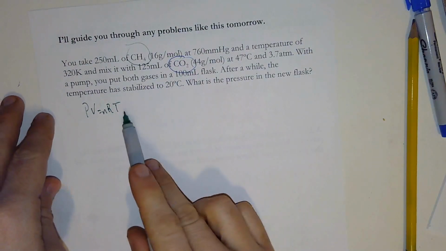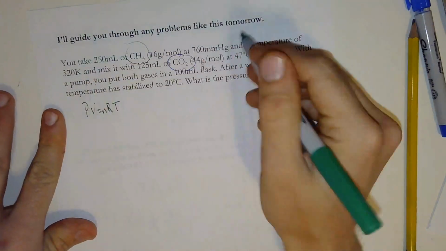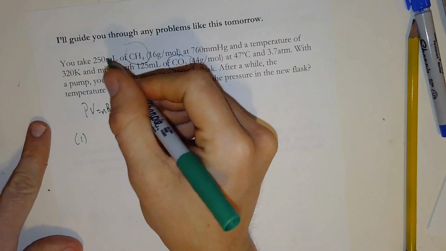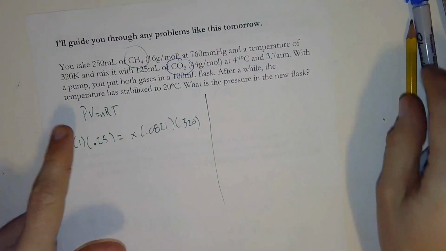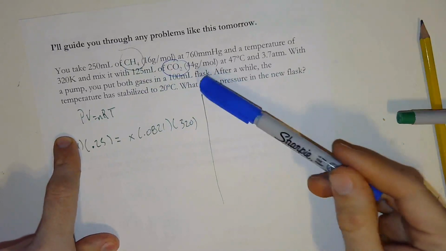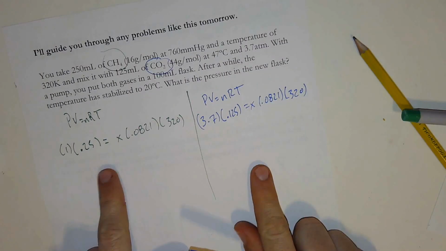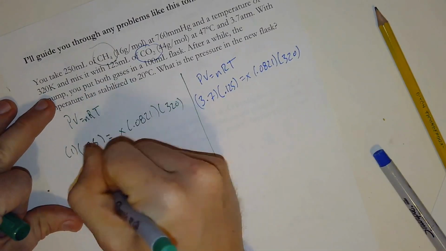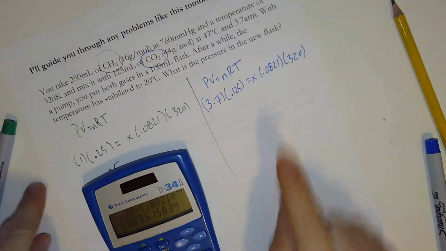Alright, so I'm going to solve PV=nRT. mmHg is going to go to atmospheres. Now 760 mmHg is 1 atmosphere. 250 milliliters, can you make that liters for me? So over here we have our methane. And we need to set up PV=nRT again for the carbon dioxide. Alright, so we need to solve both of these equations for x. And onto this guy.